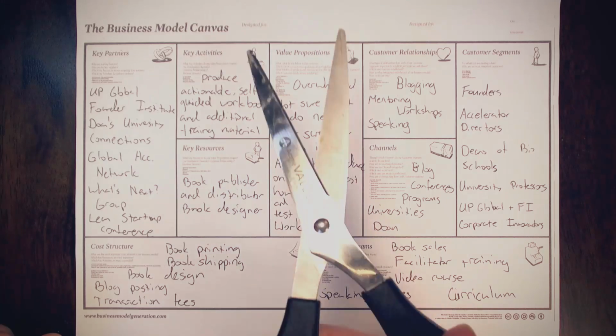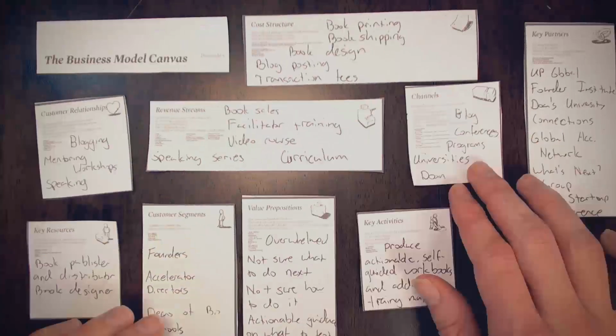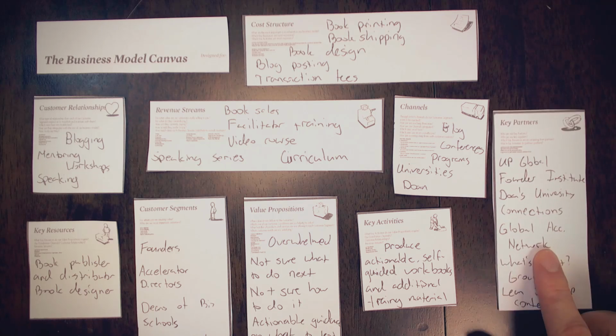When I saw the number of founders who were struggling here, who were getting stuck figuring out what exactly to do next, I started to get creative. The first thing I did was simplify the business model canvas. Time to clean house. First up, key partners. You see, no organization in their right mind is going to partner with you until you find product market fit. So for right now, let's just get rid of this one. We'll worry about it once we've found product market fit.